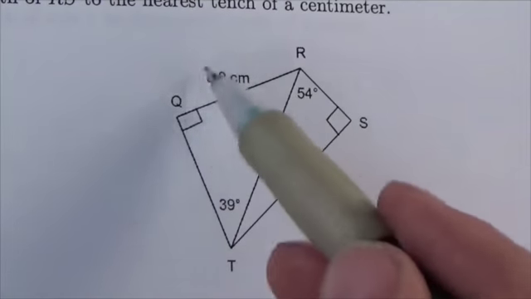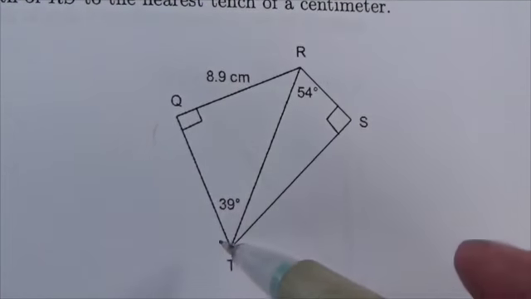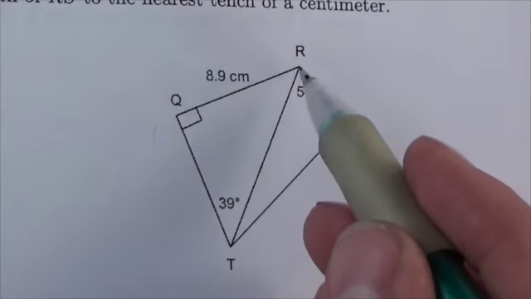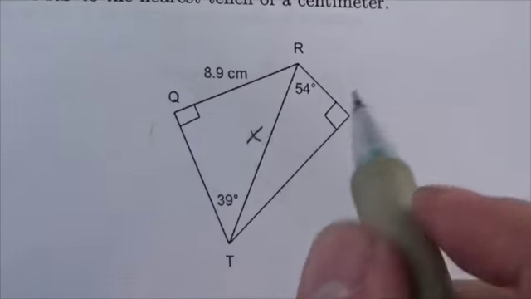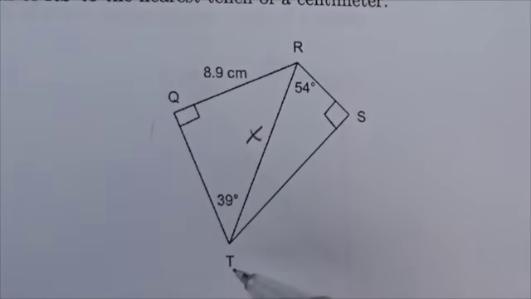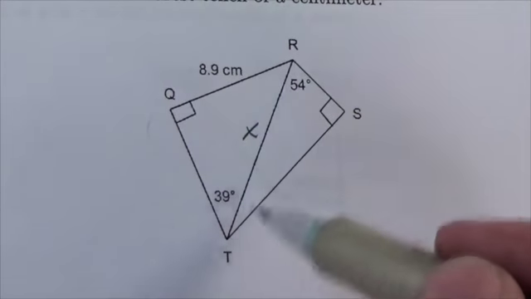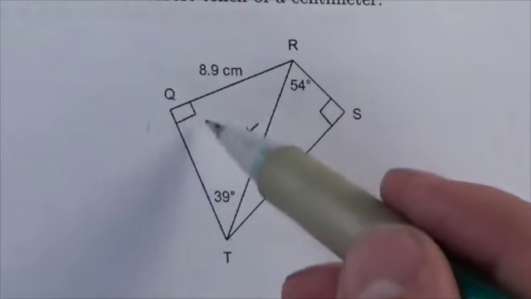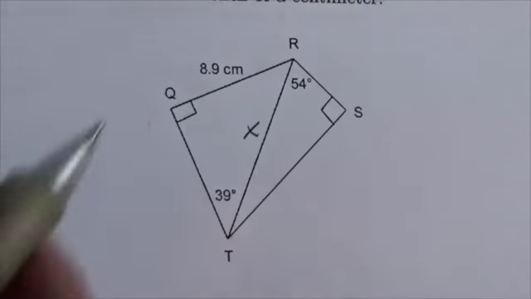However, I have a few bits of information on this triangle here, QRT. That's enough to help me figure out this piece that is shared by both of them, because that's really what I'm interested in. I just need one more piece of information from triangle RST. I don't have it, but I do know that it shares that one line there with triangle QRT. So if I can figure that out from this triangle, I'm good to go here.